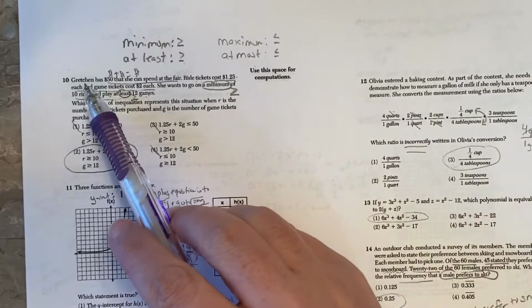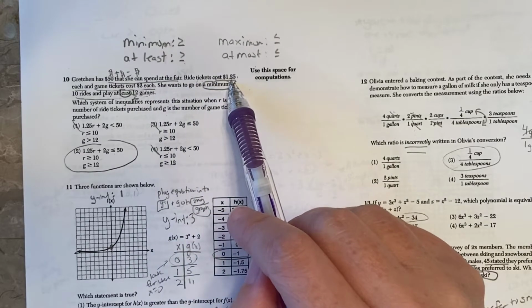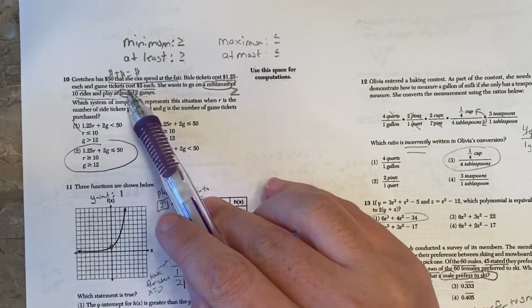All right, number 10. Gretchen has $50 that she can spend at the fair. Ride tickets cost $1.25 each, and game tickets cost $2 each.